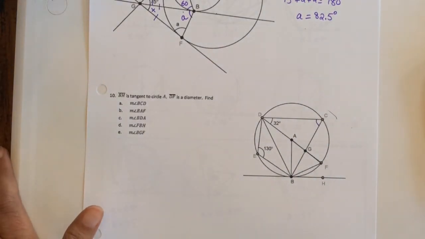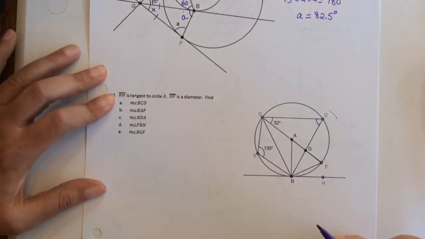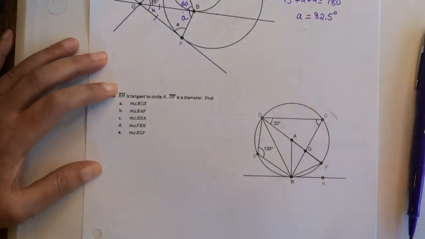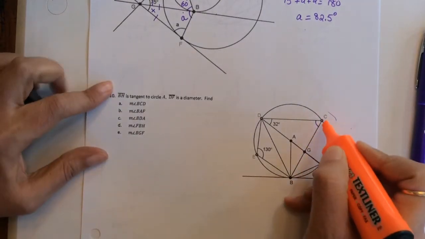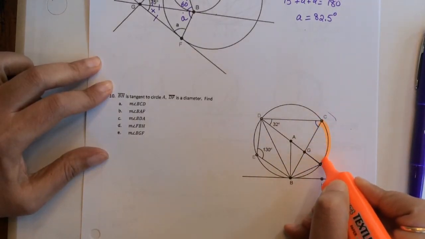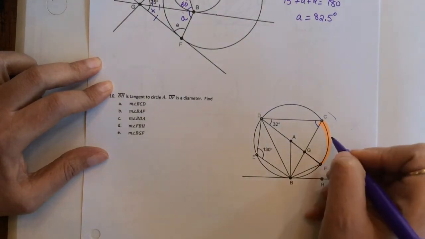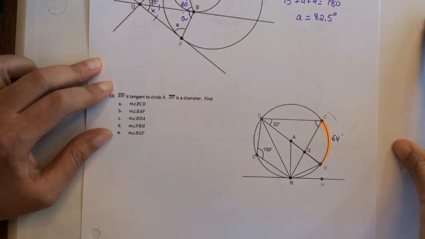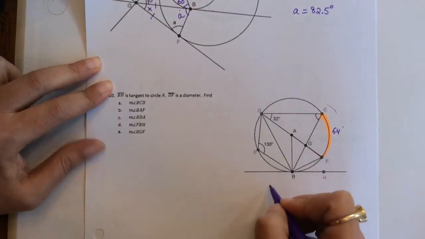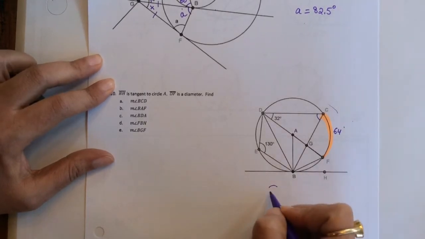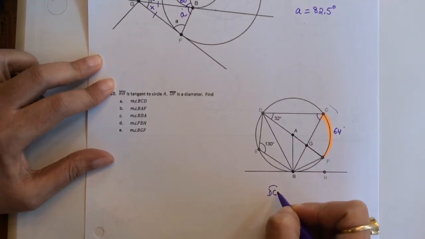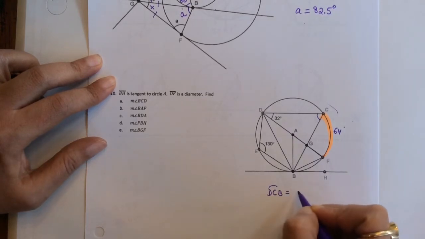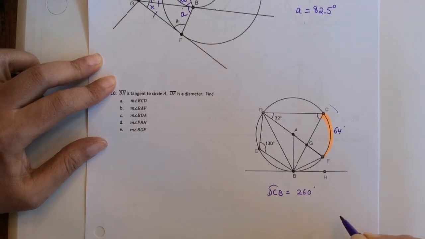And to get this angle, okay, a couple ways we can do this. I know that this arc is 64 degrees. And this big arc, also I can see that arc DCB is going to be 260 degrees.